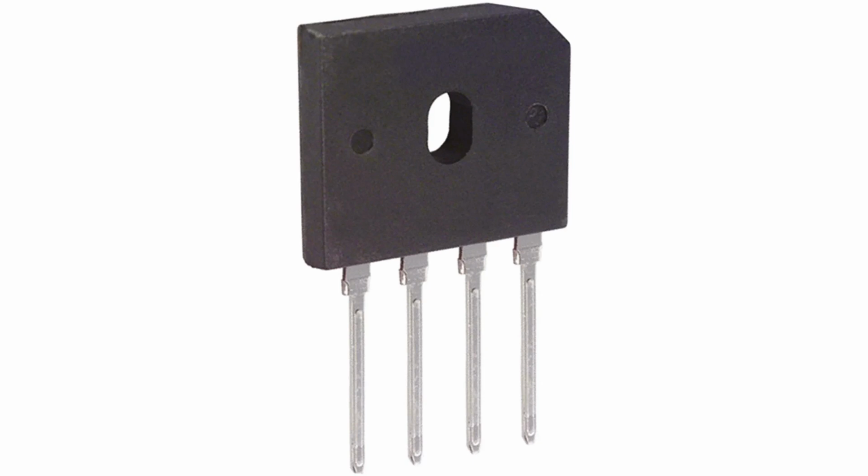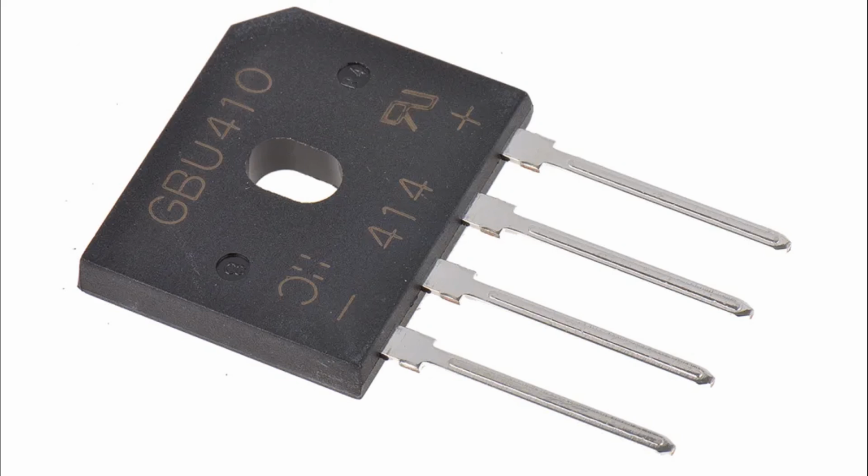High reverse voltage rating. The diodes in a bridge rectifier must withstand the reverse voltage present during the negative half cycle of the AC input. Choosing diodes with a sufficiently high reverse voltage rating ensures reliability and prevents breakdown or damage.